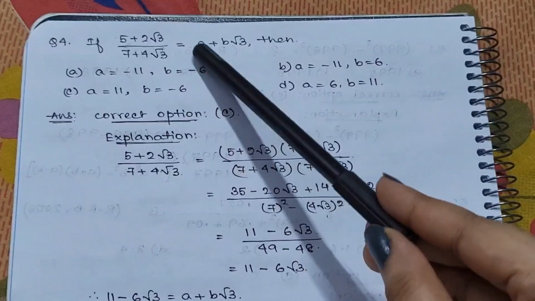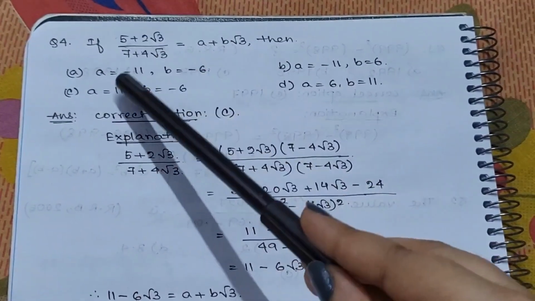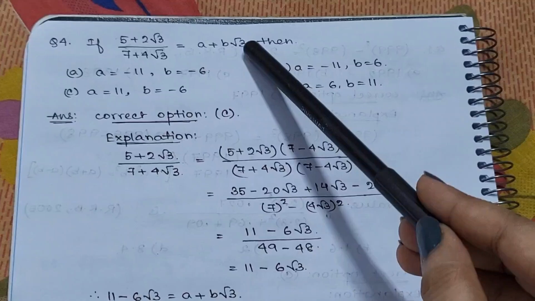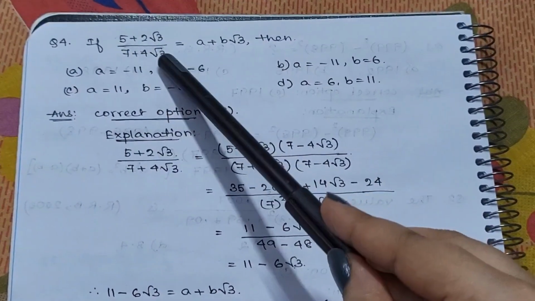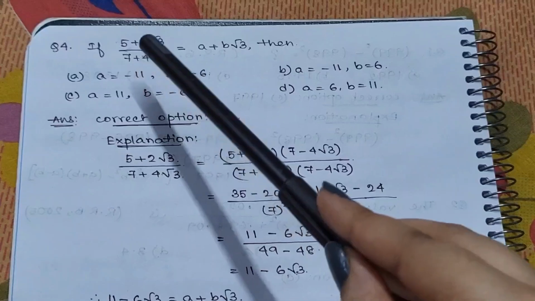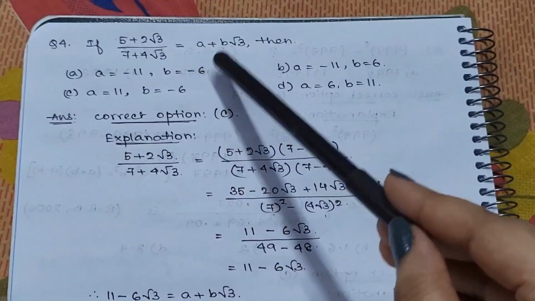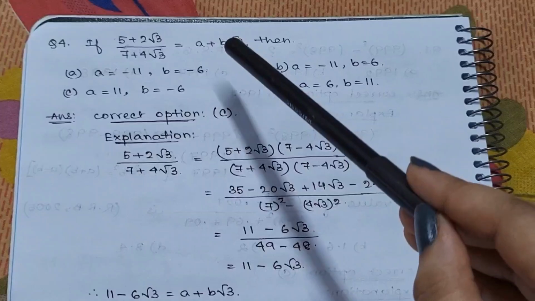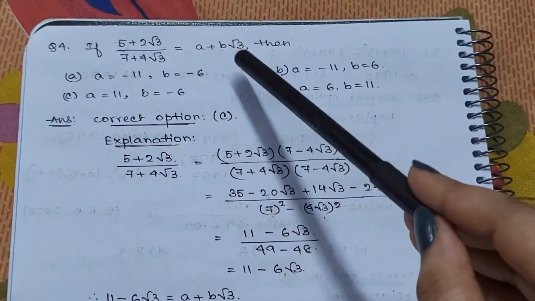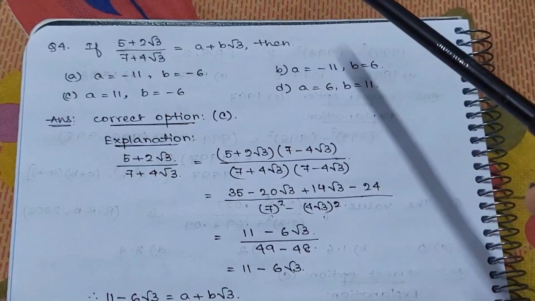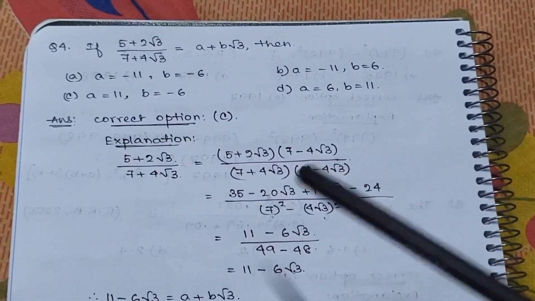But if the left hand side of the equation is of this form, then we cannot find the values of a and b. So our trick is that we will rationalize this left hand side and bring it to the form of something c plus d root 3. Then that c would be equated to this a and that d would be equated to this b and we would get the values of a and b. So let's hop on to the solution.